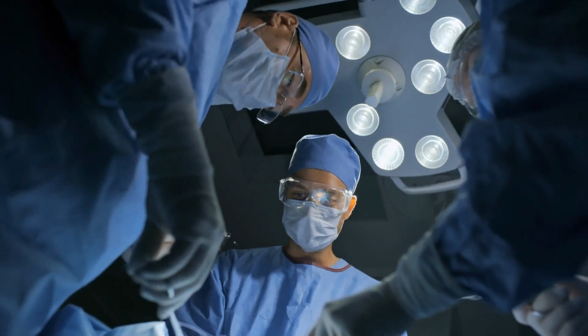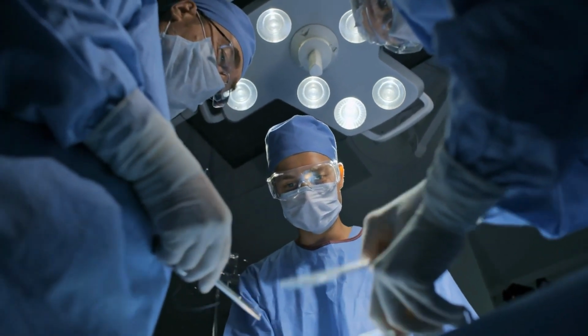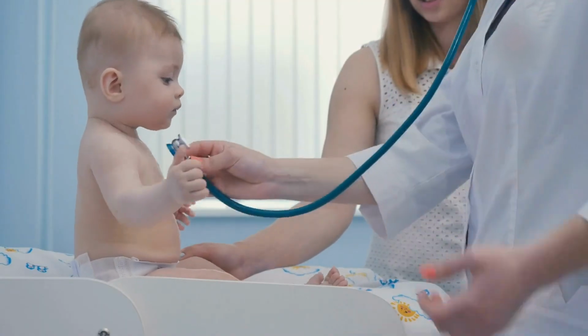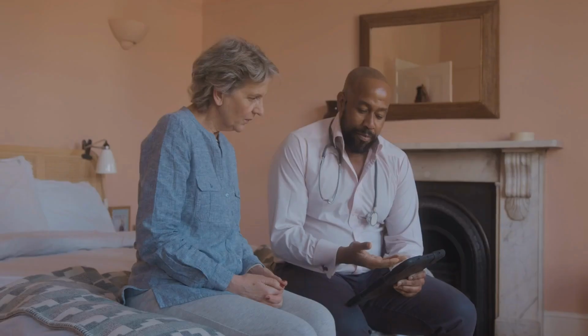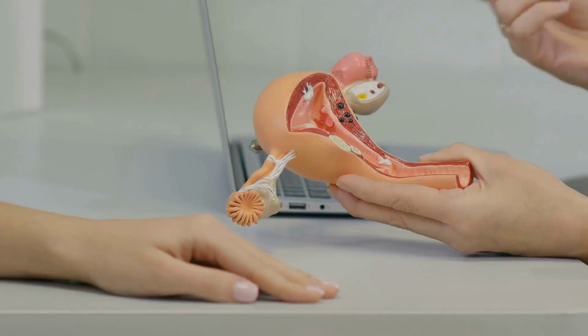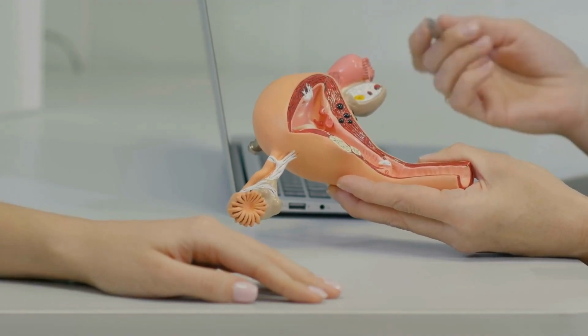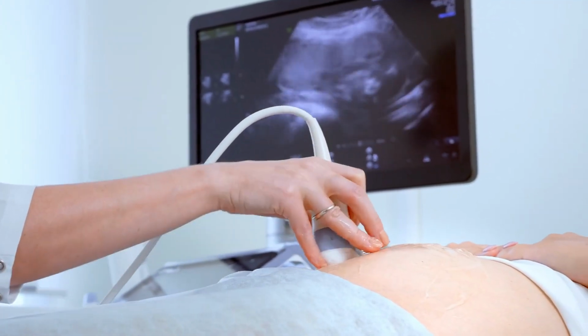Their path is pretty much similar. They can specialize in different fields, from surgery to pediatrics, which works with children, then some in primary care, some in internal medicine, family medicine, gynecology. They can specialize in different fields.